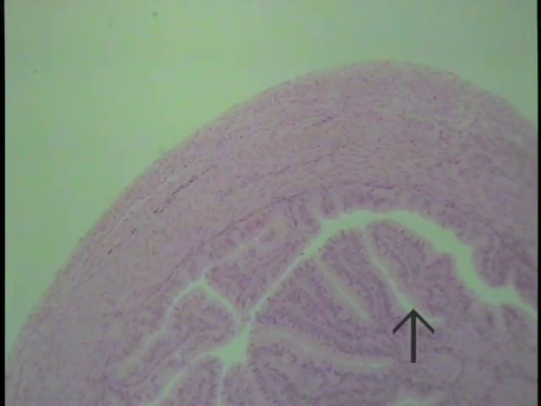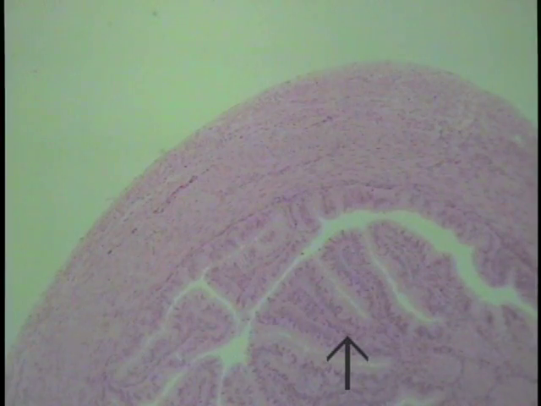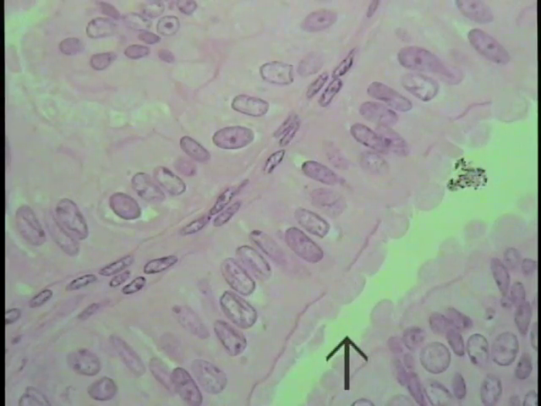This is a section of the oviduct. Once again, the lining epithelium would be located on the luminal surface, and we'll see that once again it is a form of simple columnar lining epithelium. Examine this at increased magnification. This is the simple columnar lining epithelium lining the oviduct.